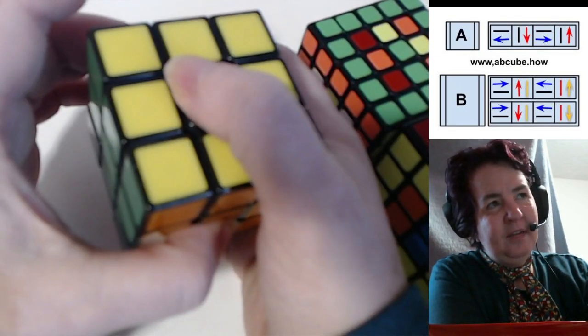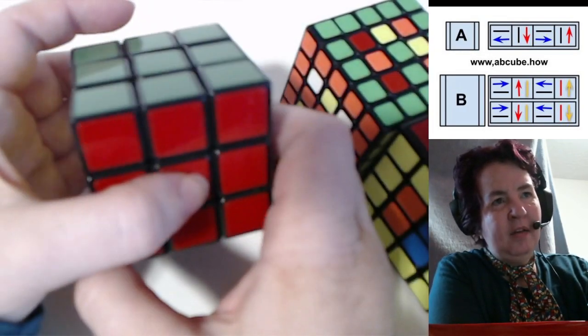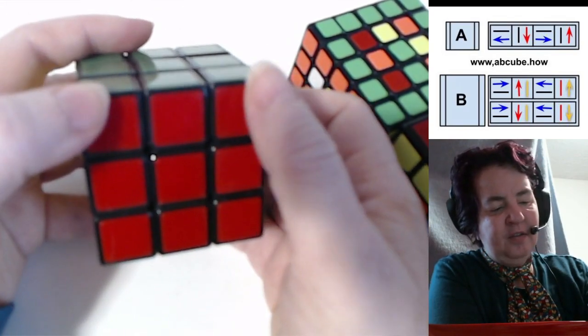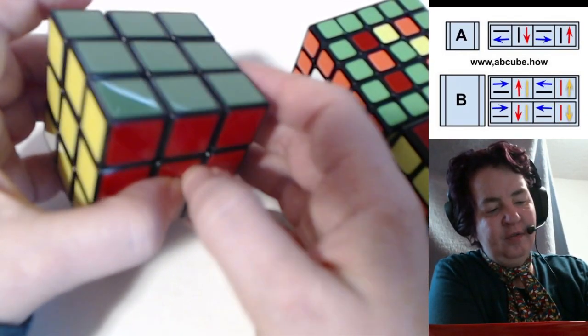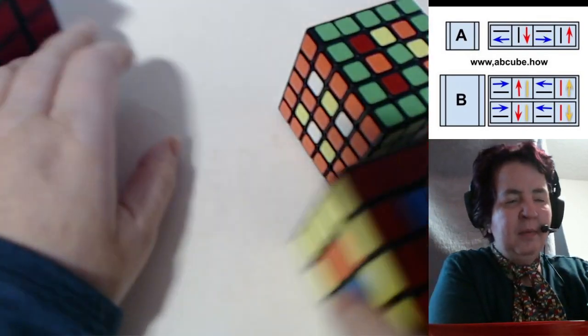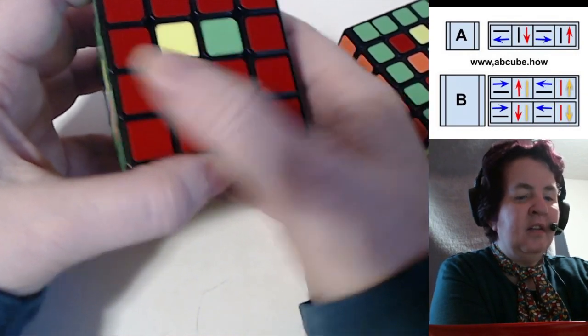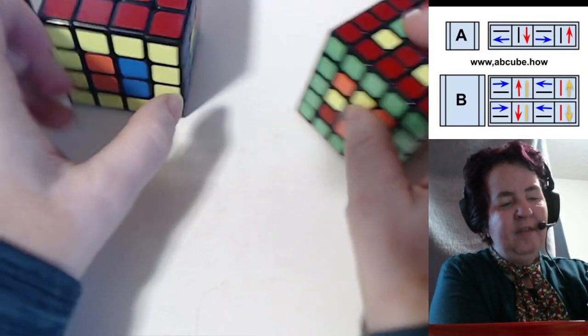Because each piece can only be correct in one spot. That's true for corners, that's true for the edges, and it's true for the absolute center.